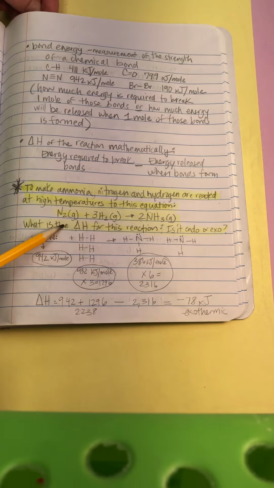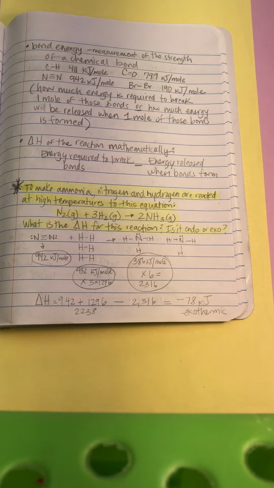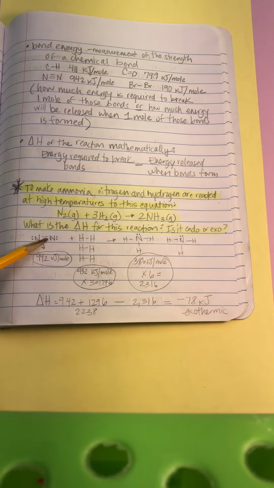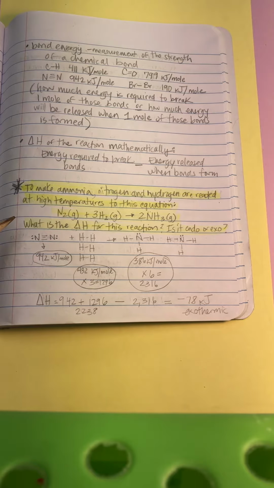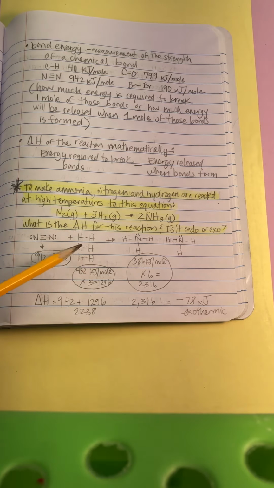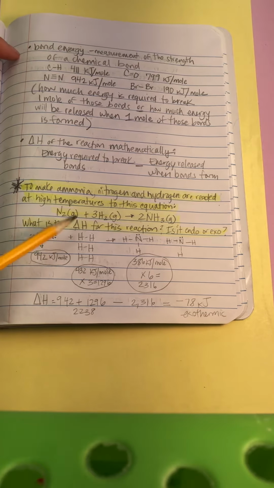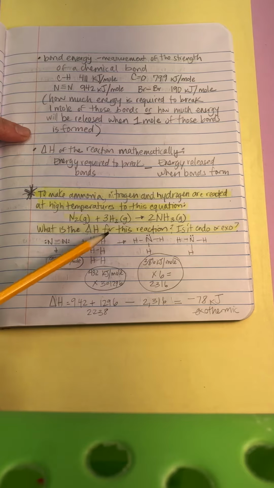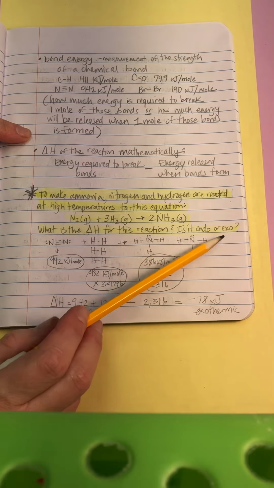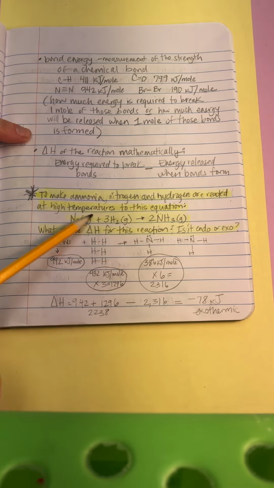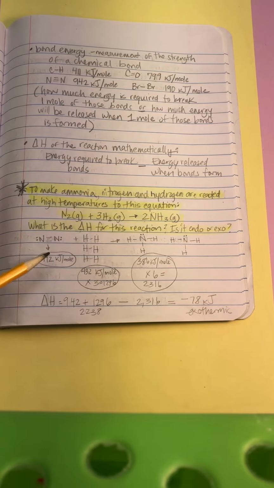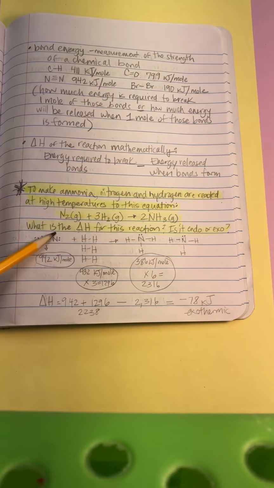If you remember, enthalpy is going to be the amount of energy in the system, in this particular case in the bonds and such. And so when it comes to trying to figure out the change through this chemical reaction, we're able to calculate that. And how we do it, and also to figure out whether it's endo or exo, is to draw out this reaction with the Lewis dot structures.